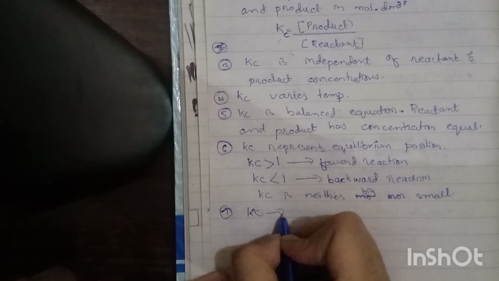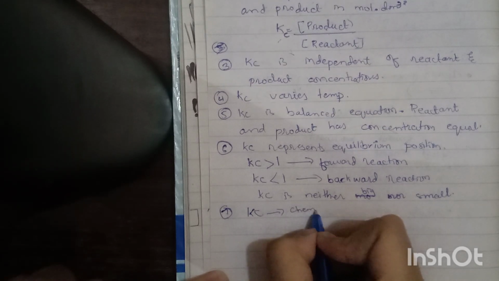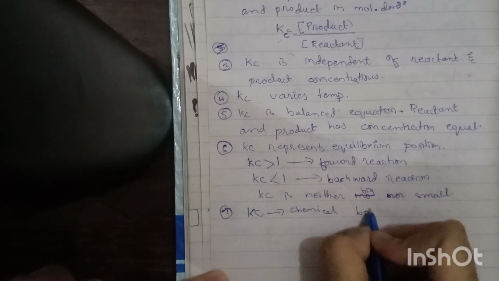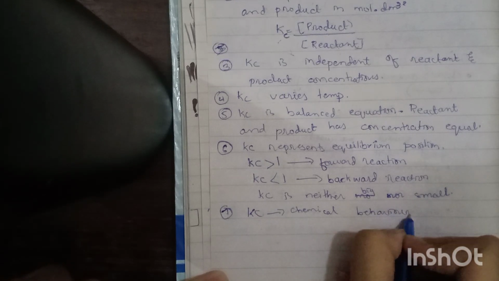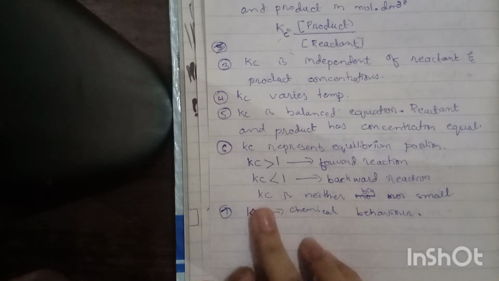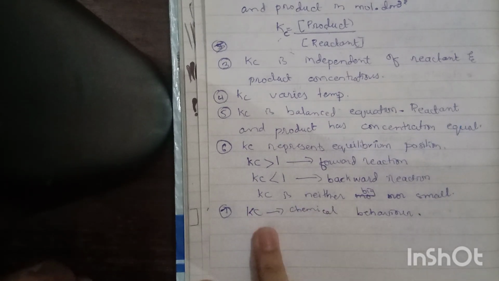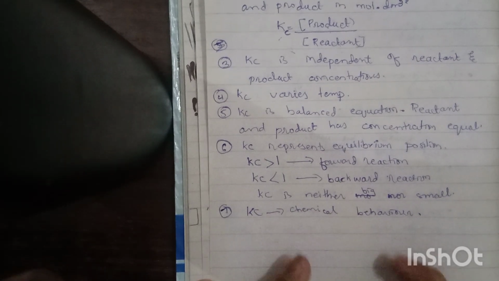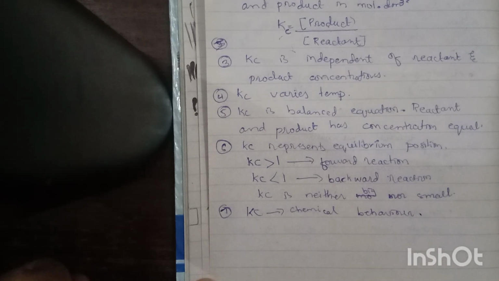It basically tells us chemical behavior, whether it is big or small, and when we compare Kc to Qc, it will tell us the behavior of the chemical reaction as well. So this is all about Kc, the equilibrium constant.